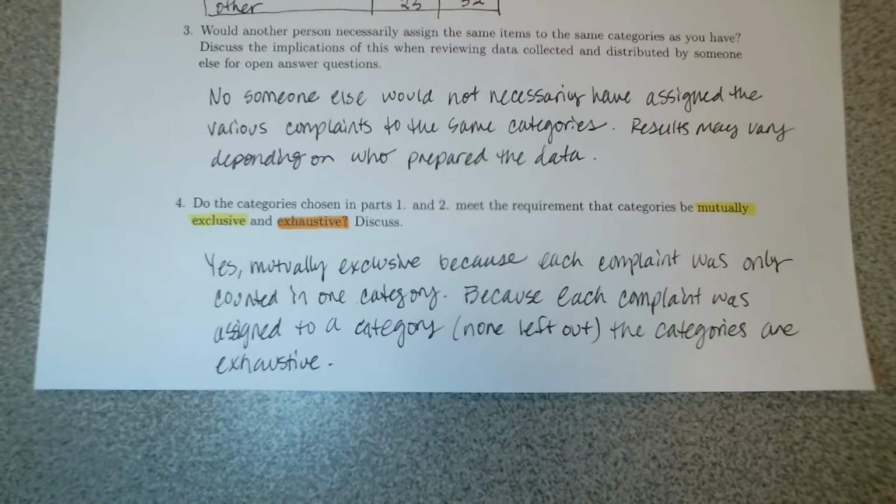Great, so then I just wrote that in there. Because each complaint was assigned to a category, i.e. none of them were left out, the categories are exhaustive.